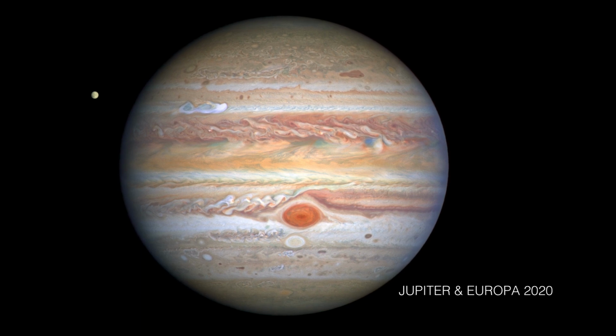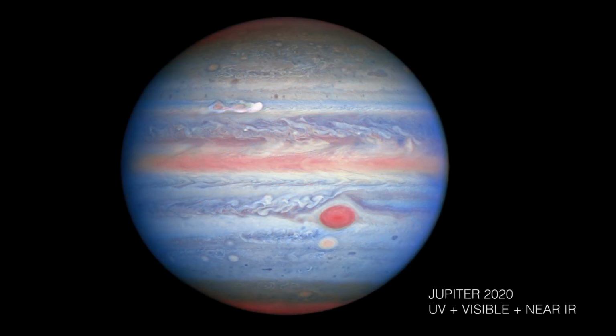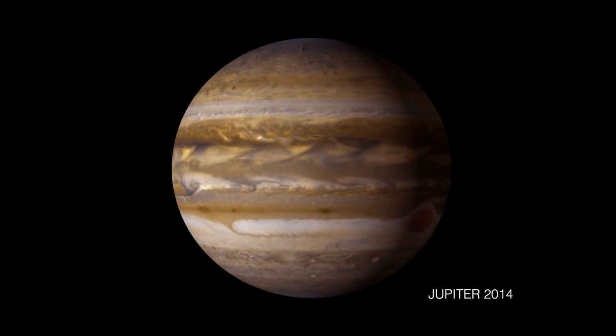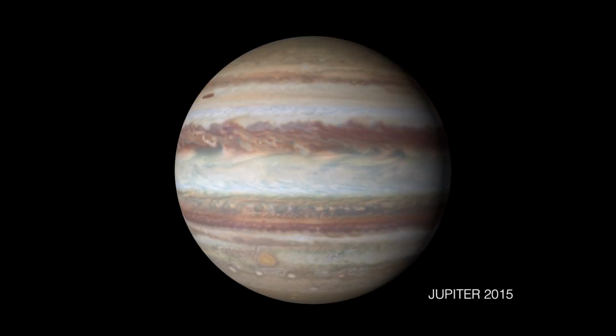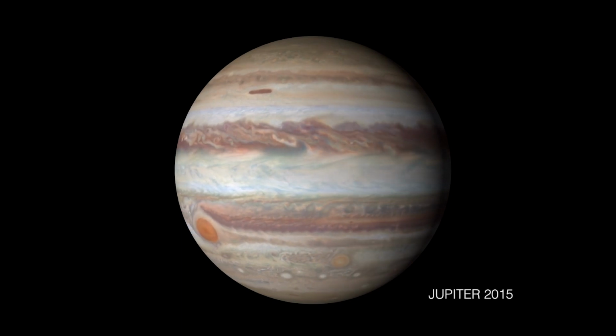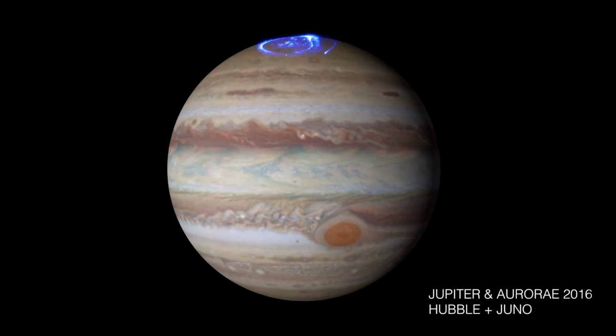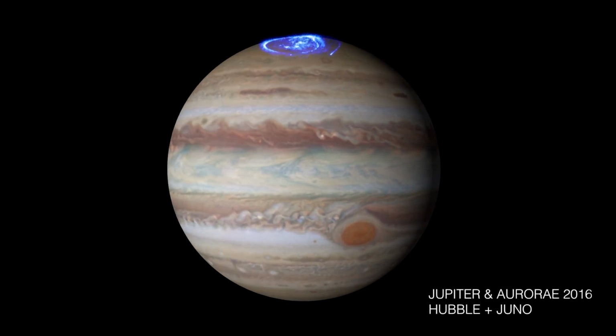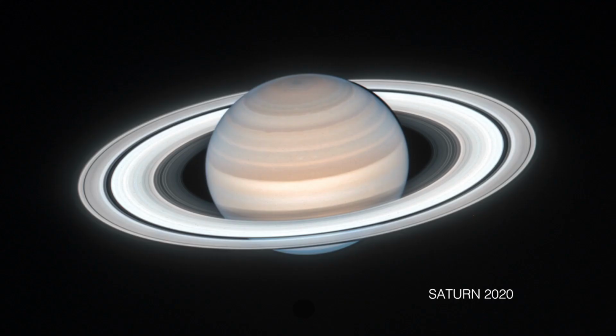The OPAL project, or the Outer Planets Atmospheres Legacy Program, is an observational program using the Hubble Space Telescope. What we're doing is looking at each of the outer planets every year so that we can build up a time base using the exact same facility and the same instruments, so we can actually track what's changing over the years on each of those planets.